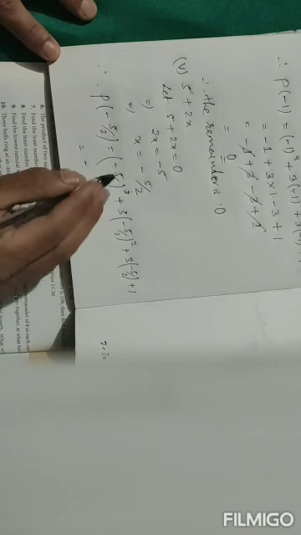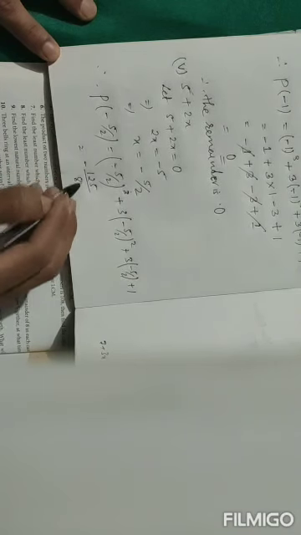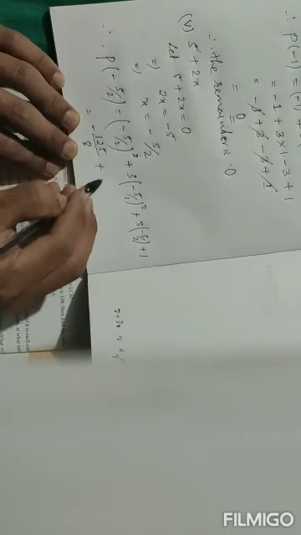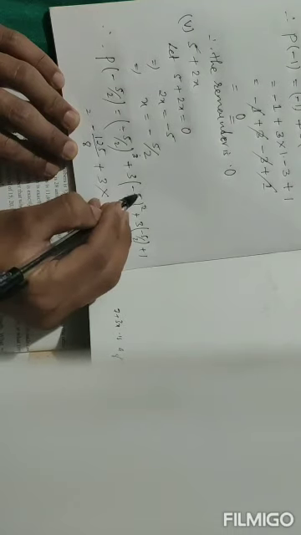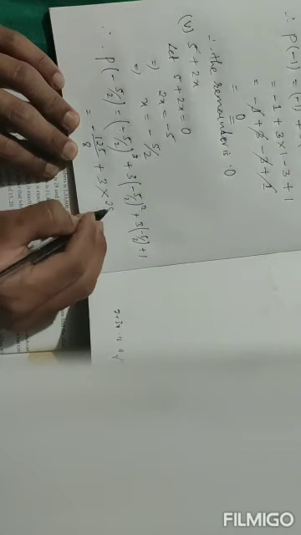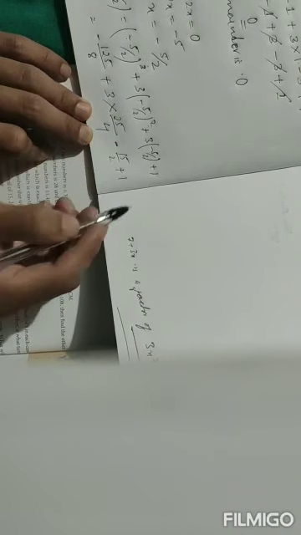This cube is for both 5 and 2 and for the minus also. So minus 5 cube is minus 125, divided by 2 cube, which is 8. Next, the square is for all of this, and minus square is plus, so 5 square is 25 by 2 square is 4. Here minus into plus is minus, 3 fives are 15 by 2, plus 1.